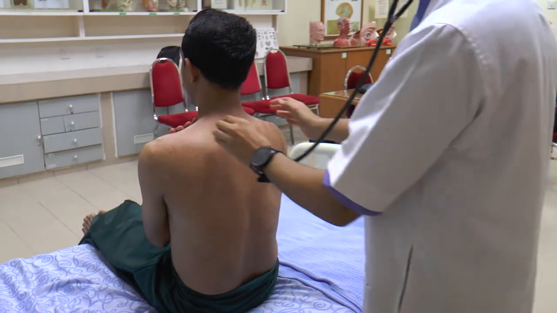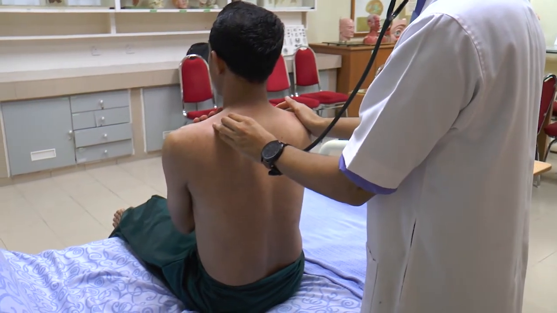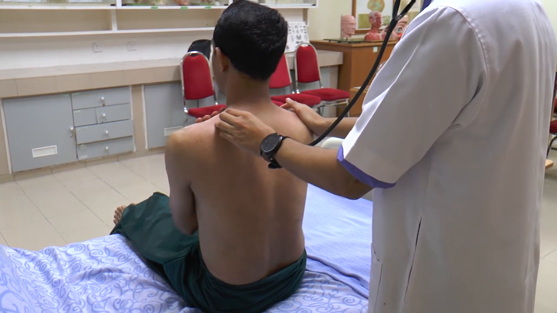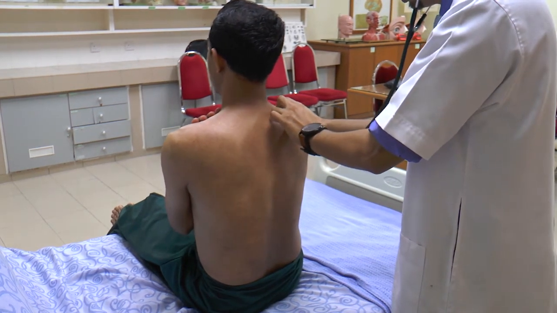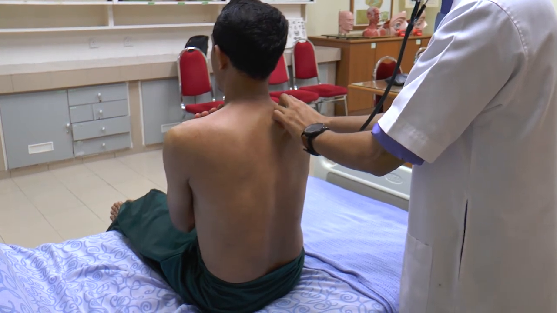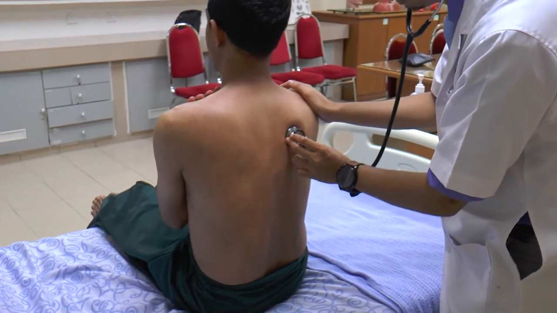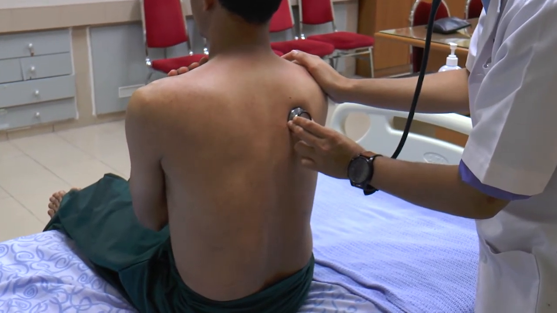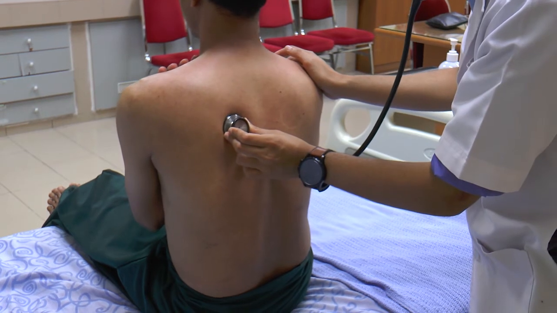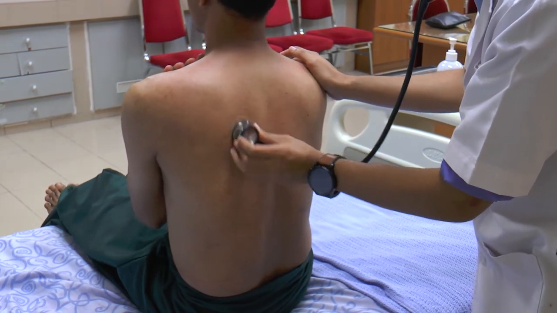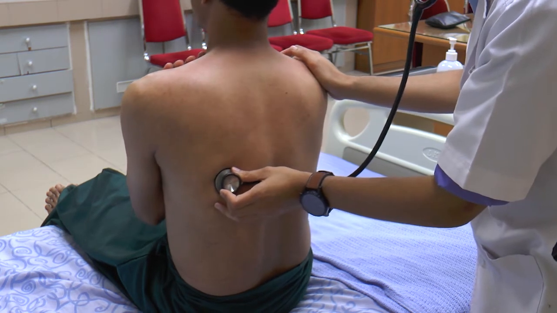The auscultation of the posterior chest wall is similar to the anterior chest wall. Auscultate using the diaphragm over the scapular line, starting from the left or right upper zone in a crossing over and downward movement. Listen for the presence of breath sound and its character. Compare the breath sound heard over both sides. Listen for additional sounds such as fine crepitations or coarse crepitations, wheeze, rhonchi, and pleural rub.